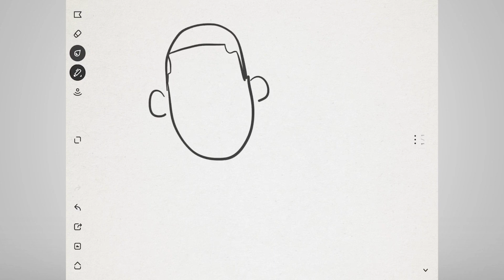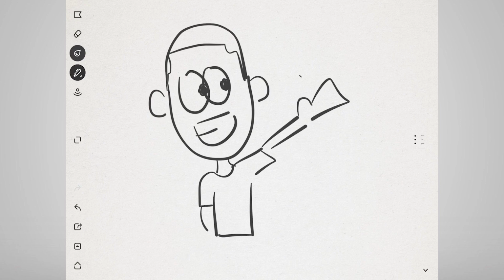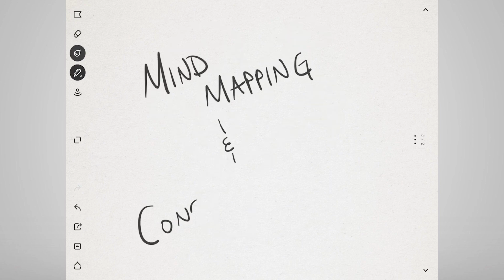Hi, and welcome. I'm Angelo, the business analyst, and today we're going to talk about two extremely valuable models in the BA toolkit, mind maps and concept models.